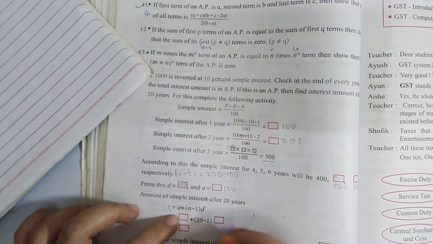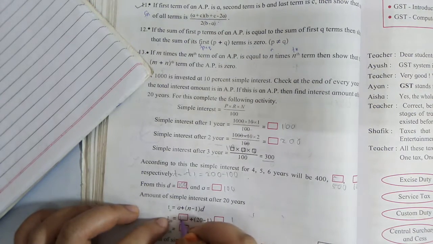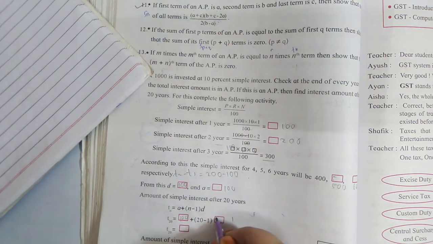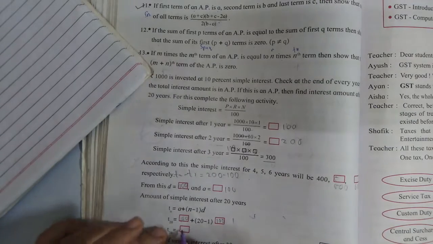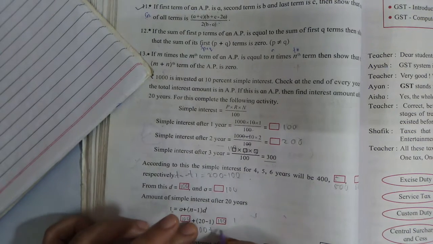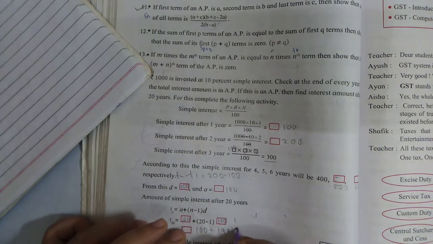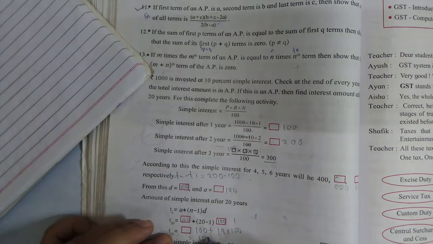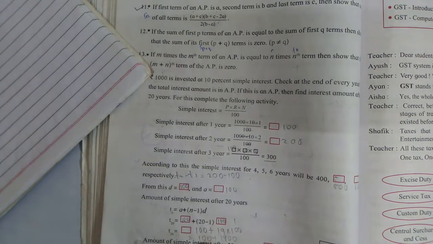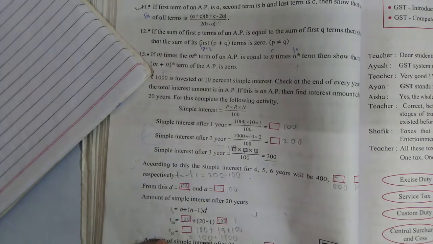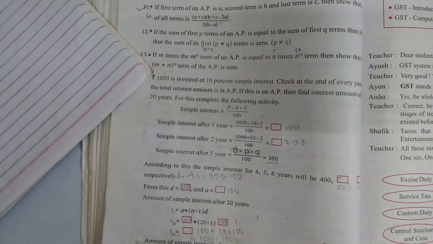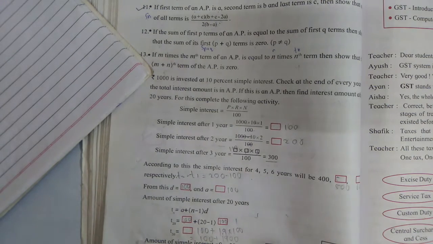Now a will be 100, here it will be plus 20 minus 1 into common difference, which is also 100. All right, so what will be the Tn? So it is 100 plus 19 into 100. All right, so 100 plus 1900 will be the interest, so it will be 2000. Okay, so the amount of simple interest after 20 years is 2000.